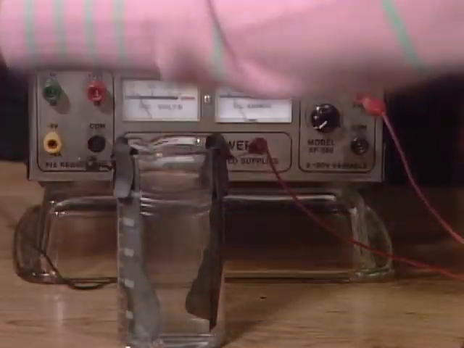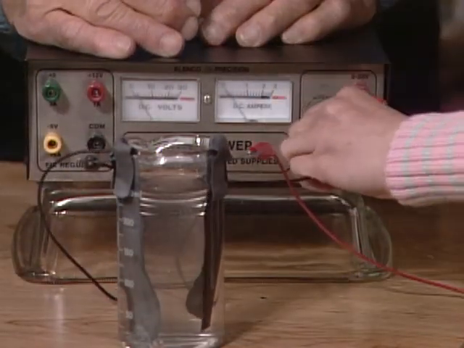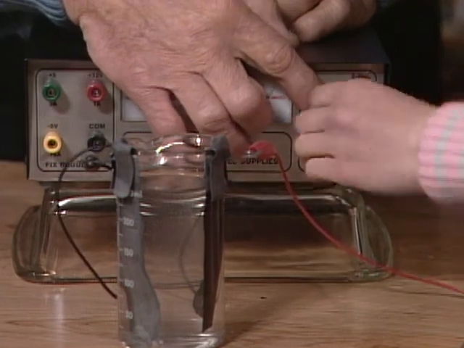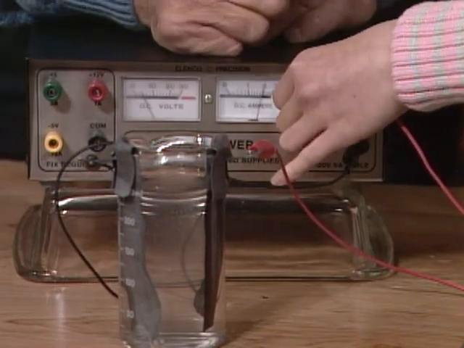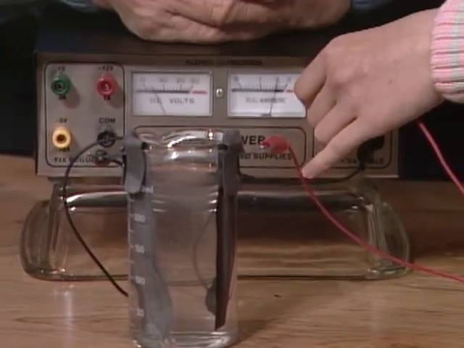And the black one in the black hole, obviously. Yep. And then turn on the switch right there. Okay. And watch what happens over here. Oh, it's starting to bubble. You see how it's bubbling?